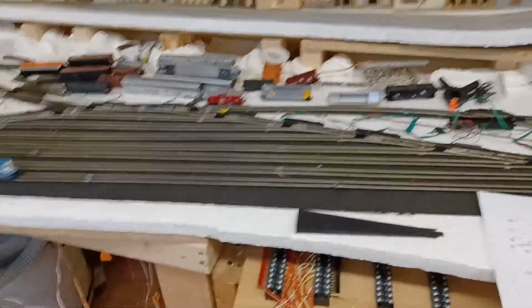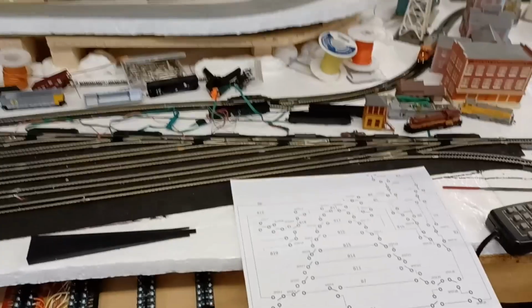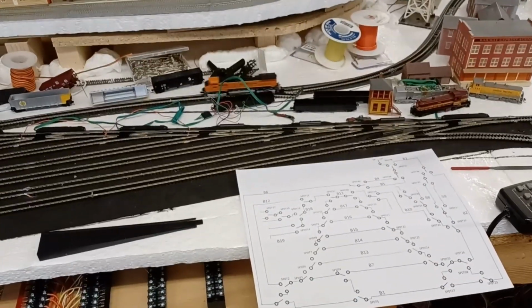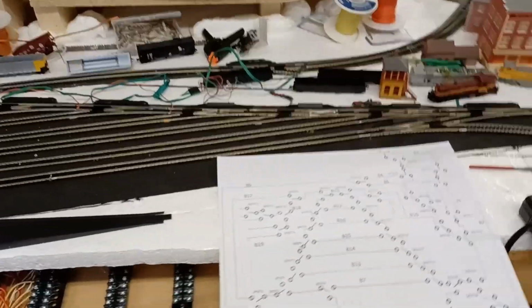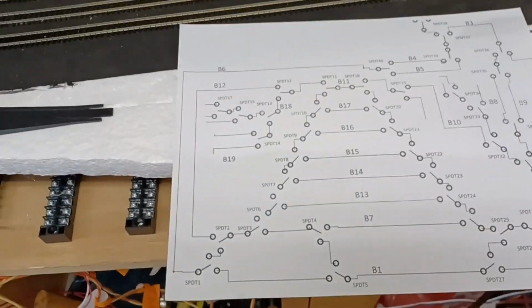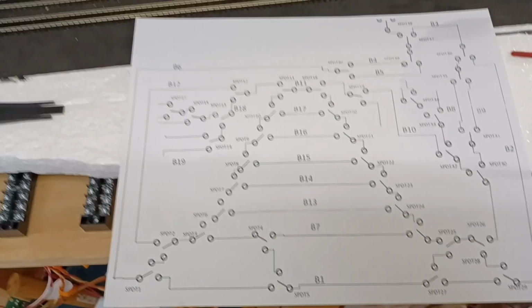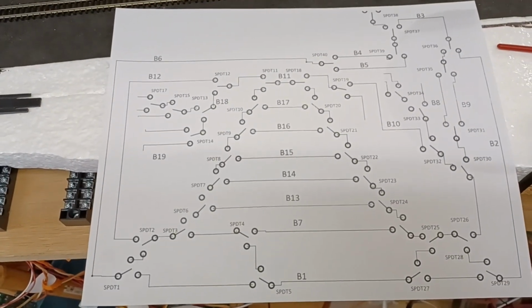Okay, I got a couple of engines running around the layout just to watch trains run, or at least locomotives. This is the idea of what my control panel is planned to look like.